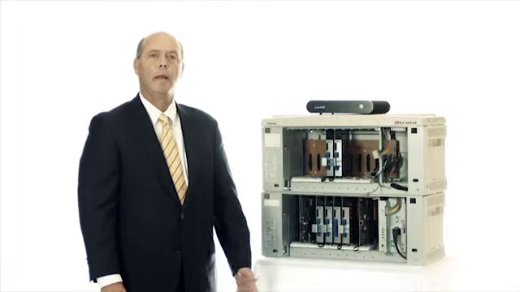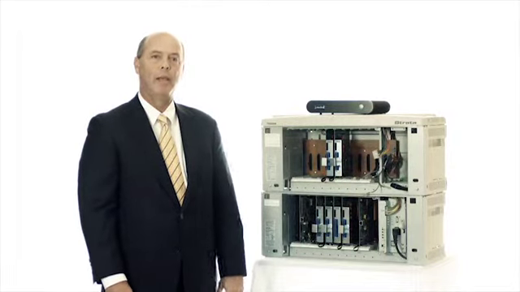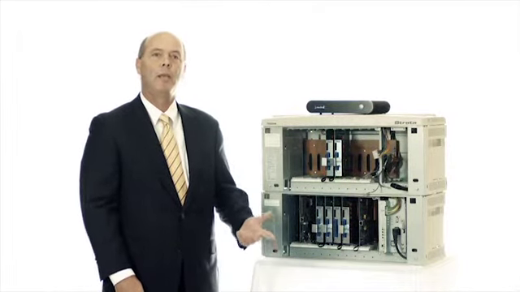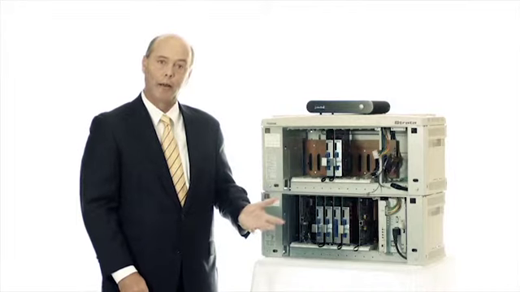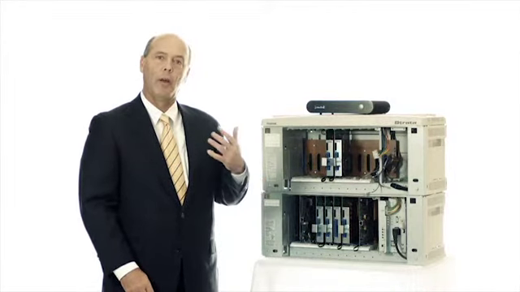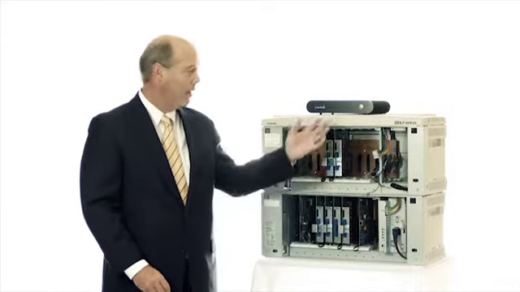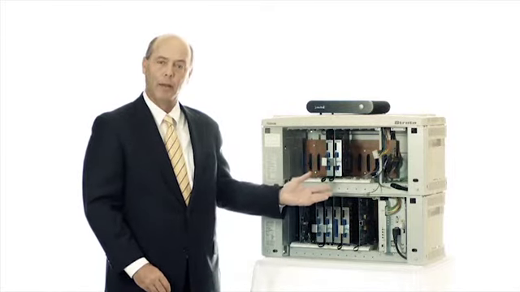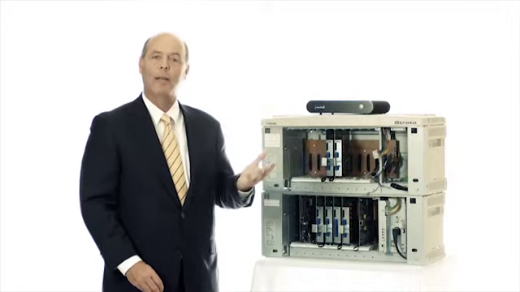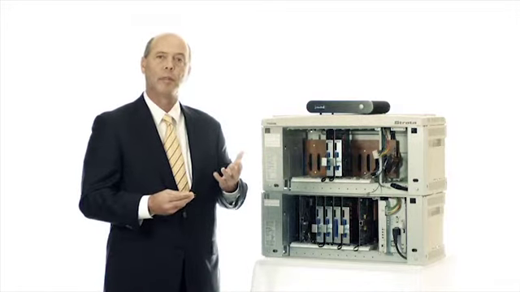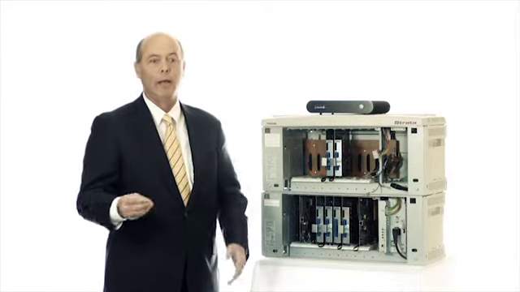Another approach for IP PBX is to host the IP PBX functionality in the internet. Hosted services are a little less capital intensive because you don't have all the expensive on-site equipment. You basically buy IP telephones, connect them to a switch, and connect that to the internet.